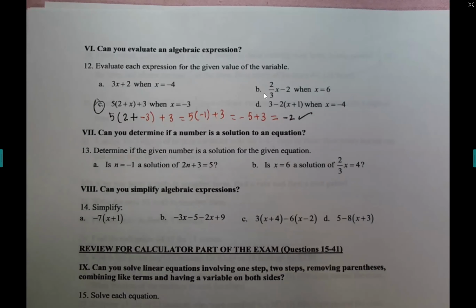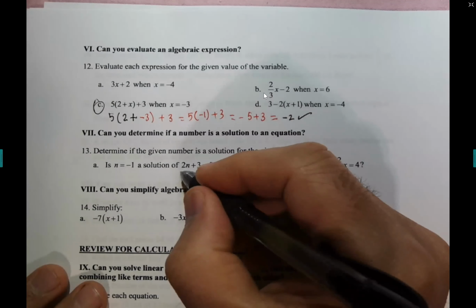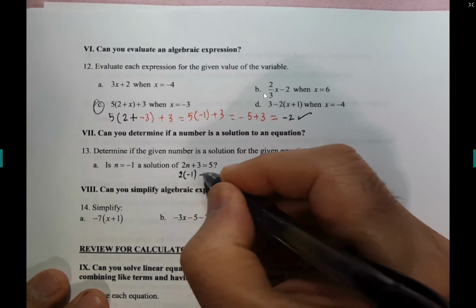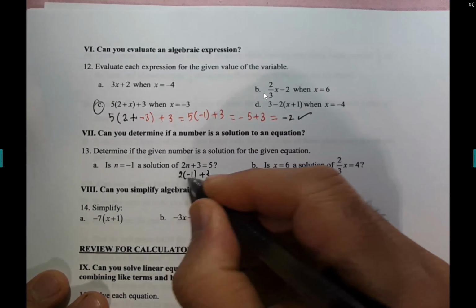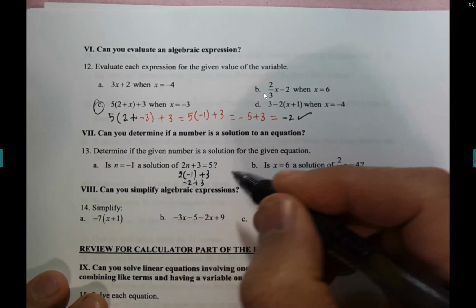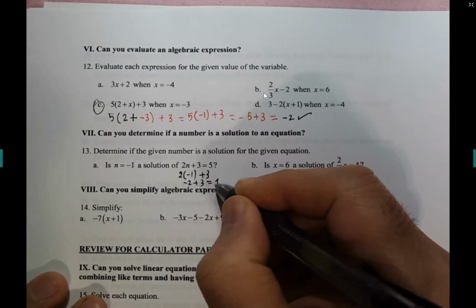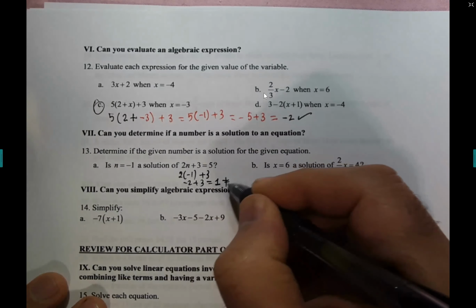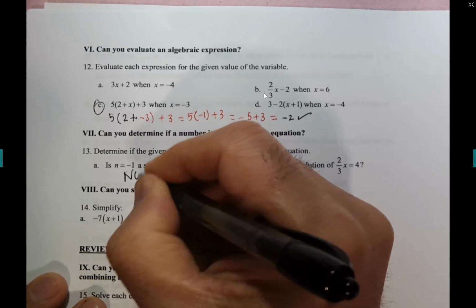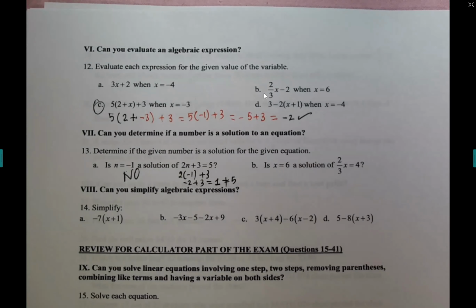Number 7. Can you determine if a number is a solution to an equation? If they ask you this question on the final, guys, all you need to do is plug in the number and see if the right-hand side and the left-hand side are the same. So is n equals -1 a solution of 2n plus 3 equals 5? Let's try. You put -1 here. 2 times -1 plus 3. So what do you get? -2 plus 3, which is 1. And 1 is not equal to 5. So that means the answer is no. It's not a solution.